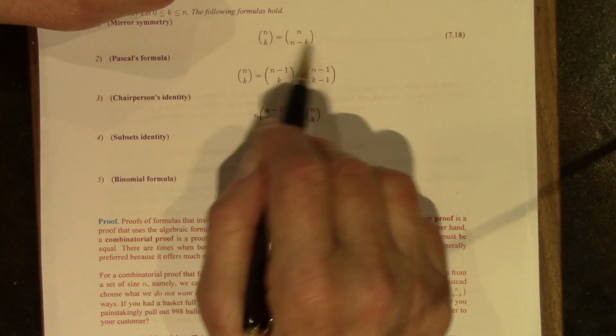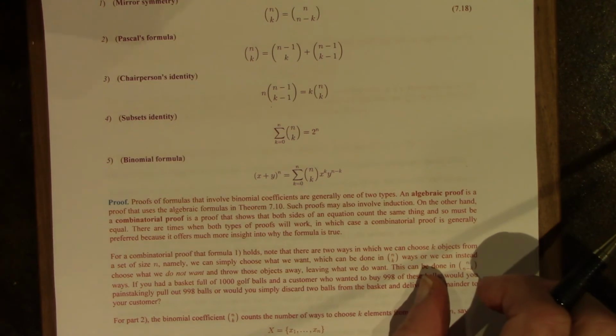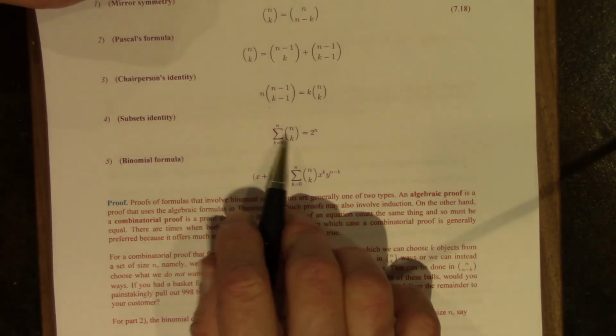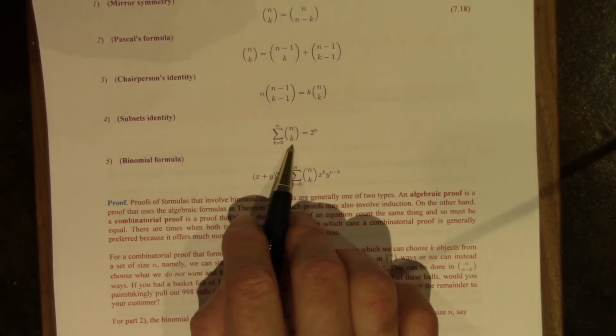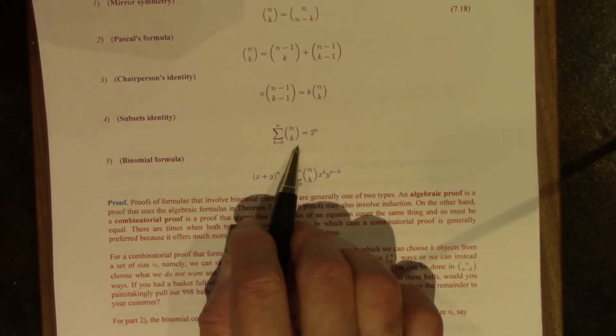So these two are in fact the same. You can do similar things here and here. Write the binomial coefficients in terms of factorials, do a little algebra, and you'll see that the equations are true. This one, I don't think that's going to work. You can try it. If you find a way, let me know.